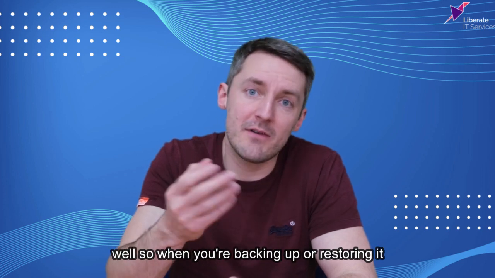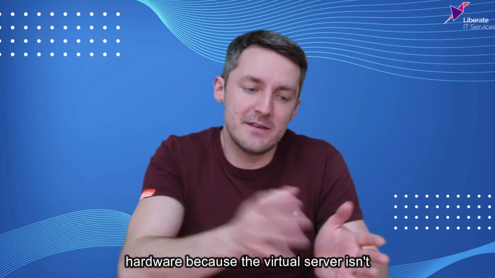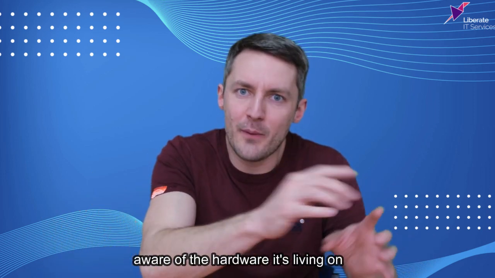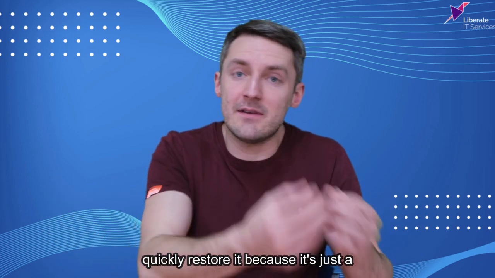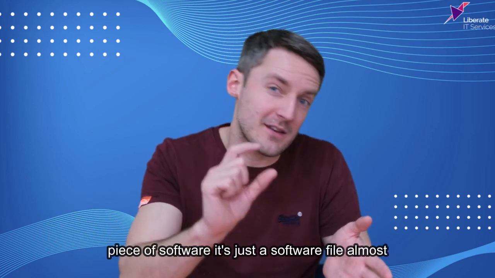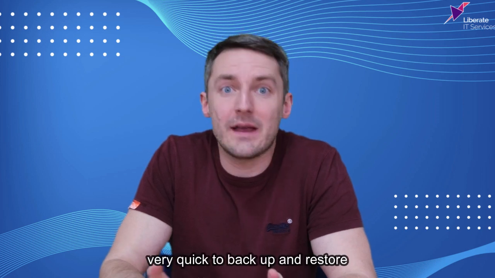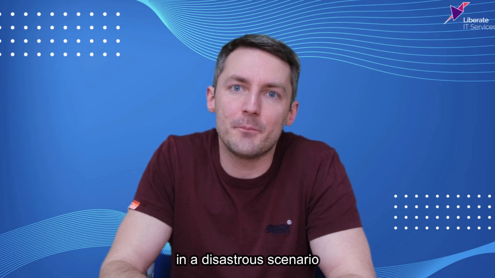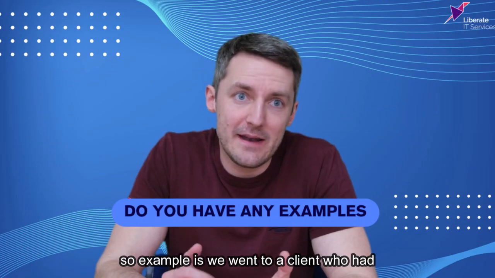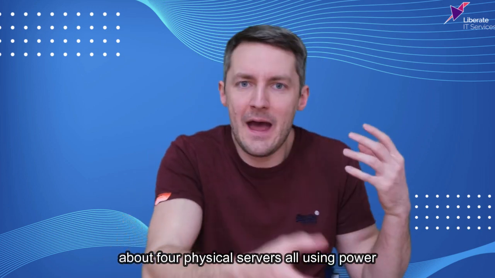There's some really good features on it as well. So when you're backing up or restoring it, you can restore it to a different piece of hardware. Because the virtual server isn't aware of the hardware it's living on, you can easily shift it. You can very quickly restore it because it's just a piece of software, it's just a software file almost, and you can quickly back it up. So it's just very flexible, very quick to back up and restore, which is what counts when you're in a disastrous scenario.